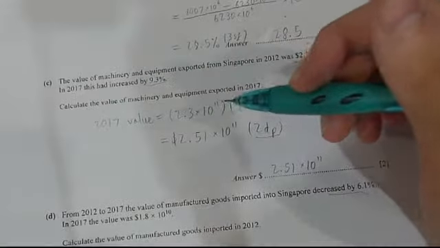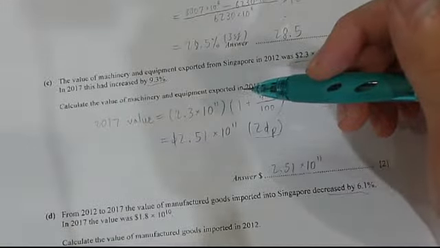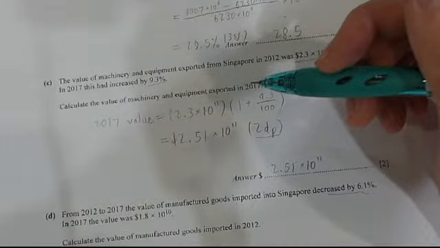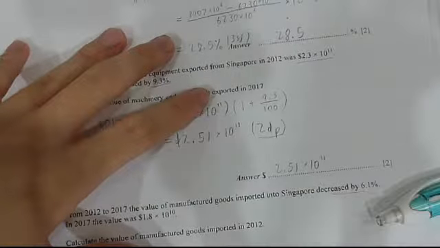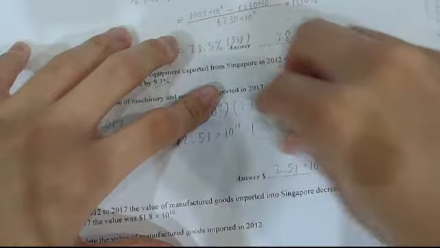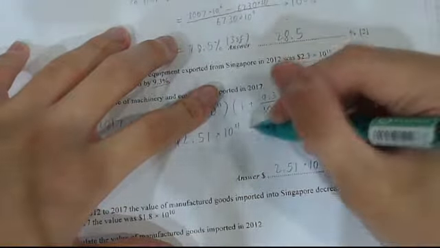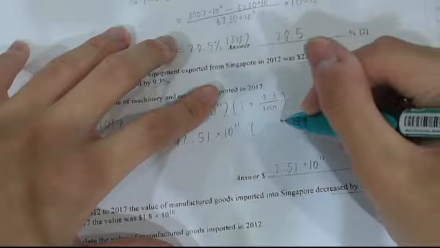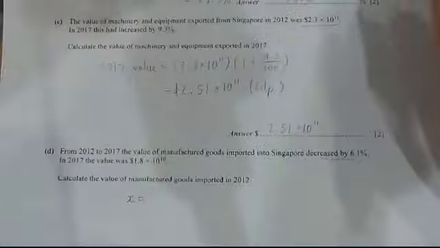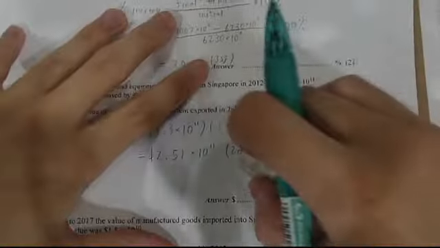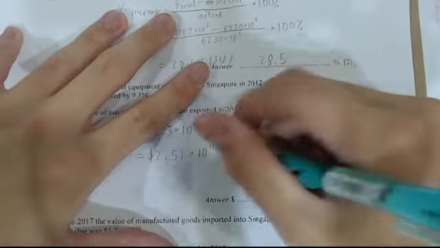Wait, actually, I don't know what to do with currency here. I think you just 3SF it actually. Actually, I'll just put 2DP to be safe. It's the same, but if you put the wrong one, you get it wrong. Yeah, that's 3SF, my bad.